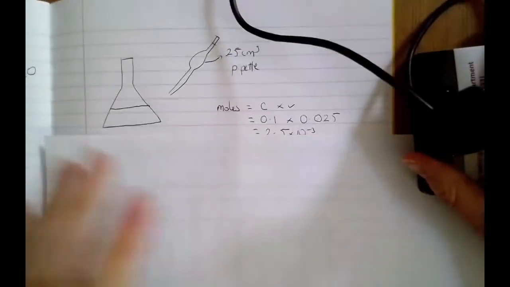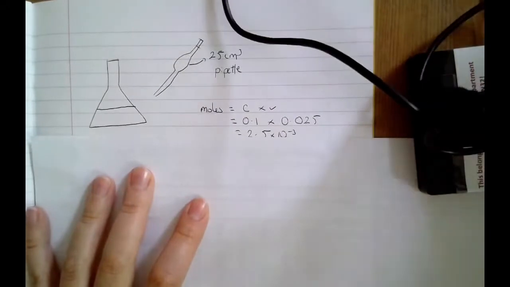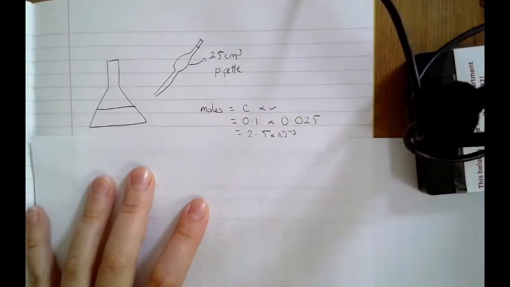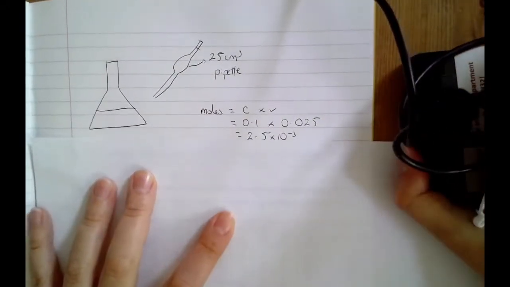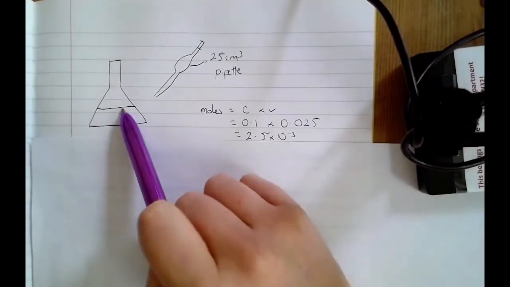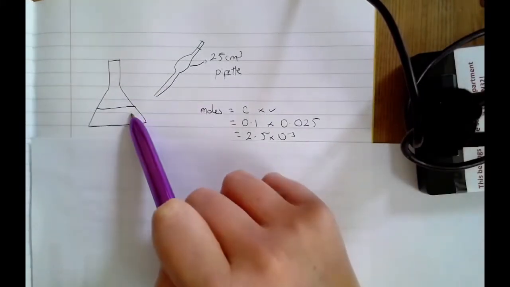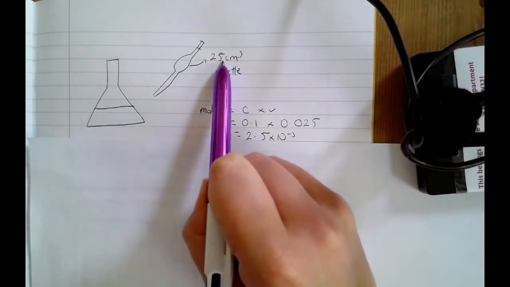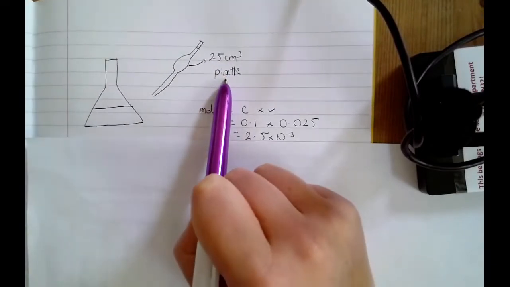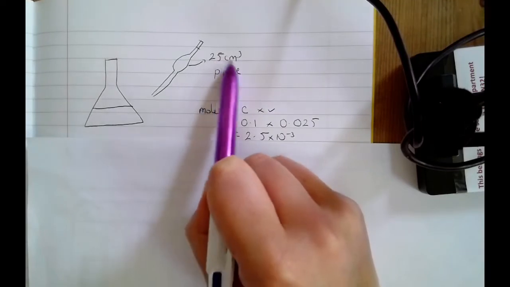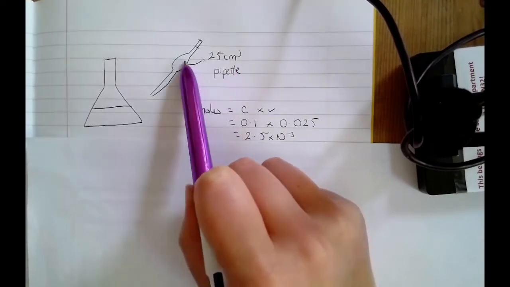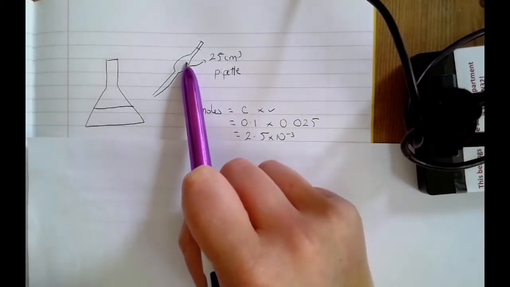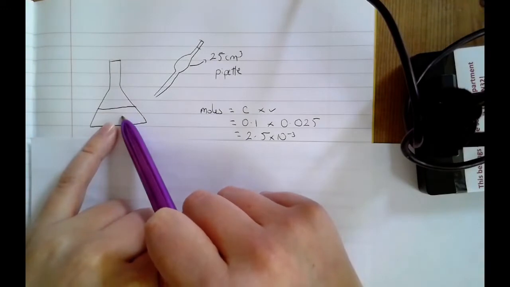You can actually do two things here. You can either add your standard solution to the burette, or you can add your standard solution to the conical flask. It doesn't actually matter which way around you do it. In this case, I'm going to say I'm adding my standard solution to the conical flask. And to do this, I'm going to need to use a pipette. And pipettes are pieces of glassware that will accurately measure out 1 volume, in this case 25 centimeters cubed. So I use my pipette and I add my sodium hydroxide to my conical flask.